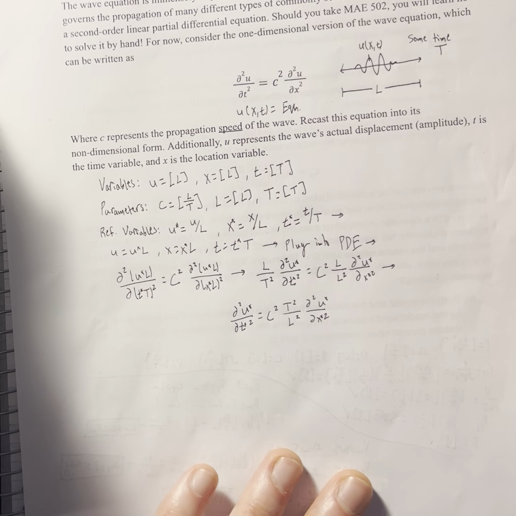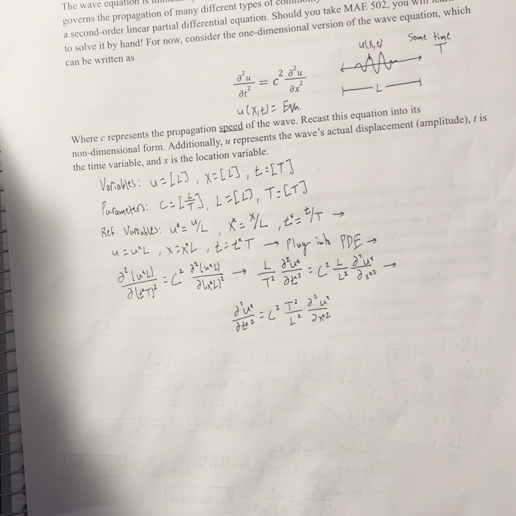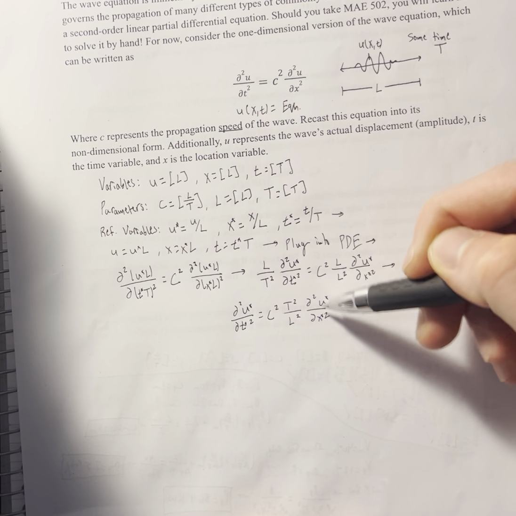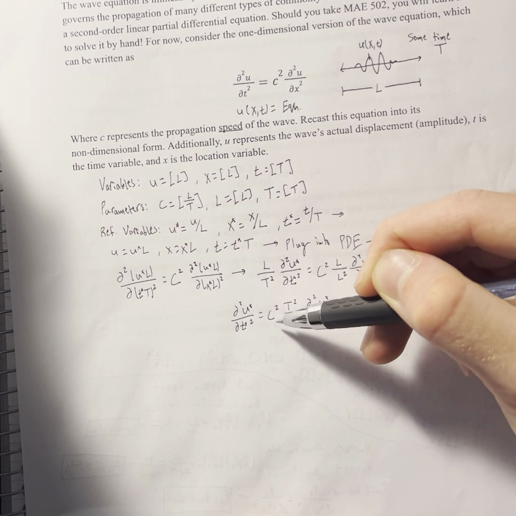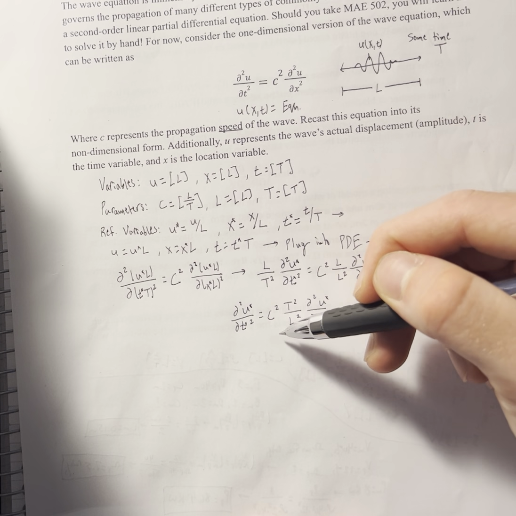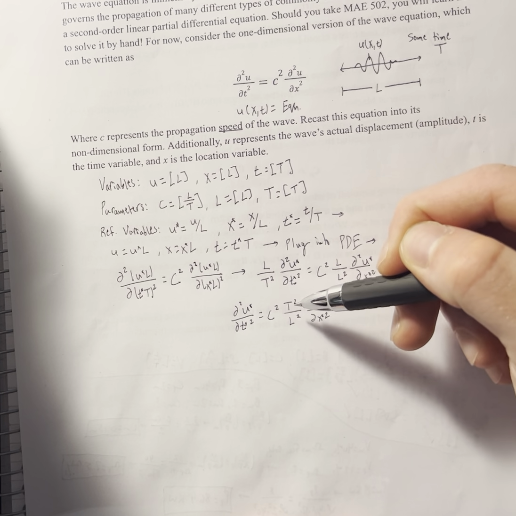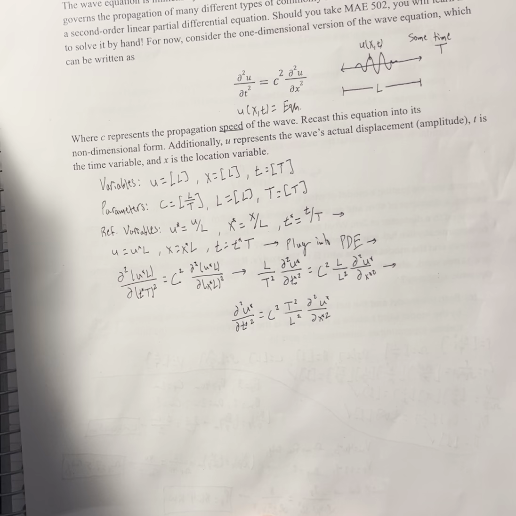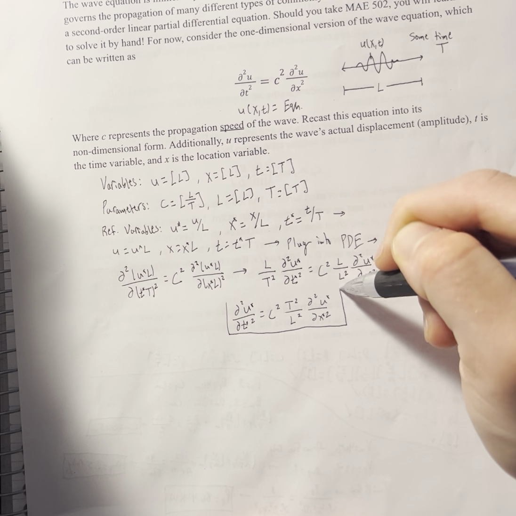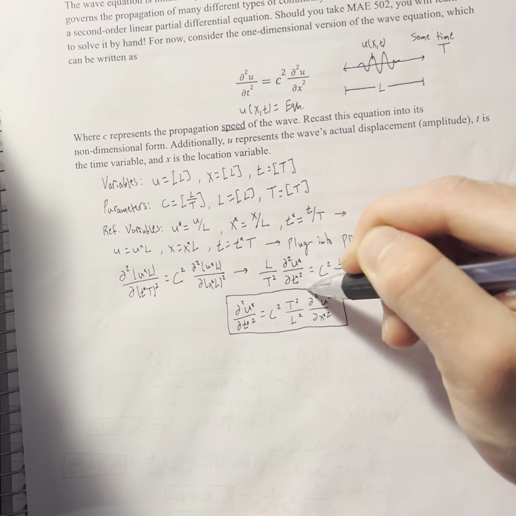All right, have we completed our job? We already said that's non-dimensional, that's non-dimensional. Now let's look here. C is some velocity, so L over t. So c squared is L squared over t squared, and then you're multiplying it by t squared over L squared. So hey, boom, actually we are done. Cool. So technically speaking, you can totally stop right here.